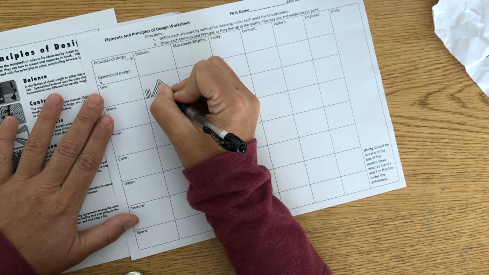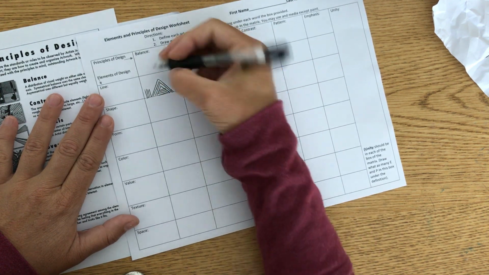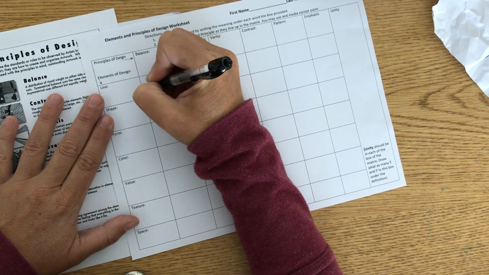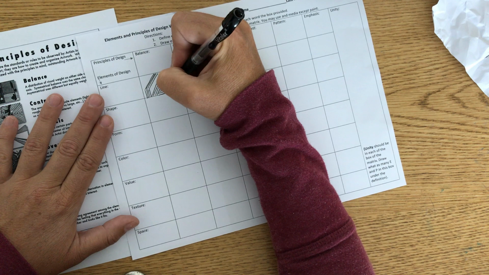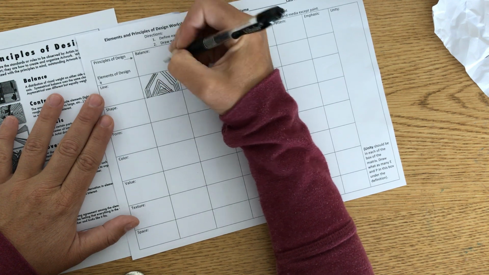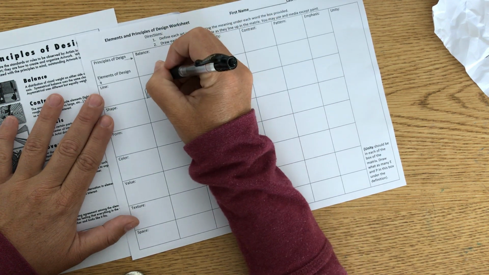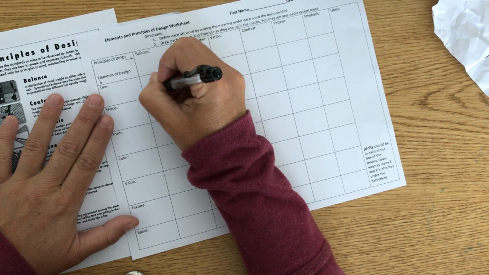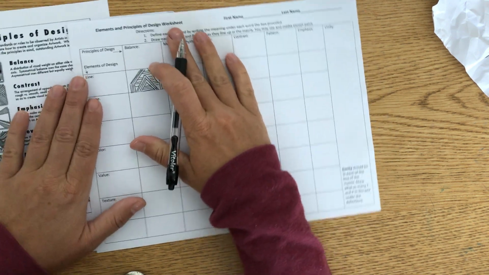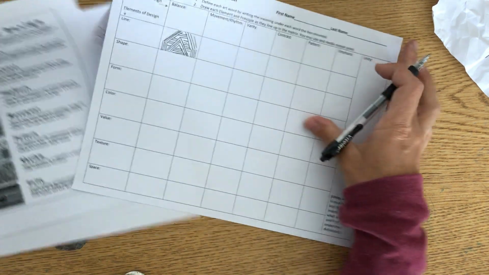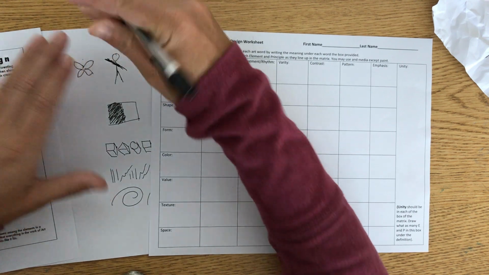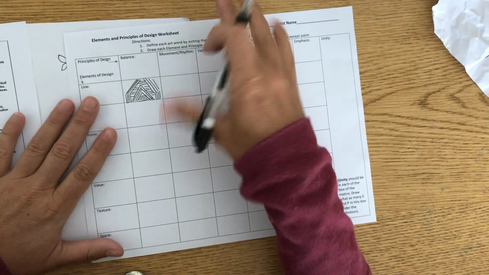Okay, then horizontal. I guess I'm making kind of like a little house. I guess it's not that symmetrical, but it does have balance. The weight on both sides is pretty much the same. Similar to this, it's the same weight on both sides, but it's a little bit different.